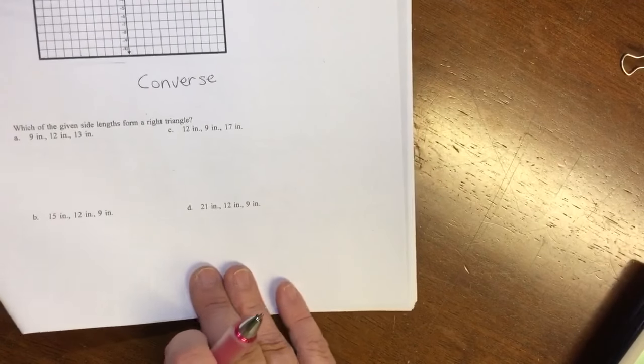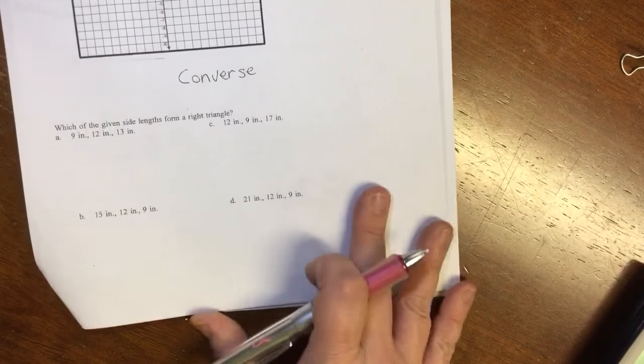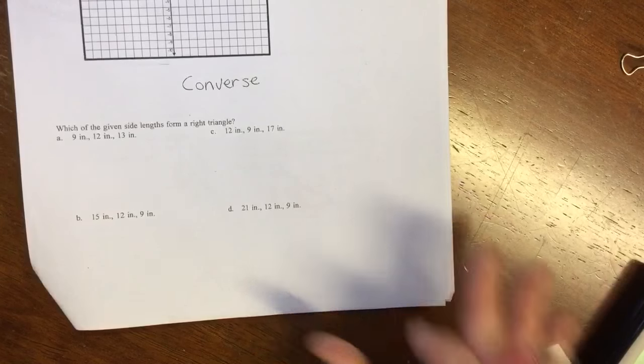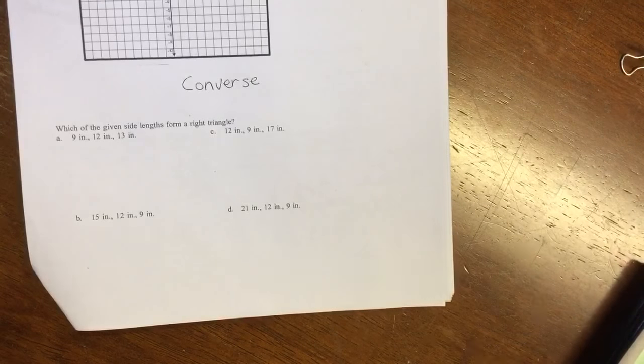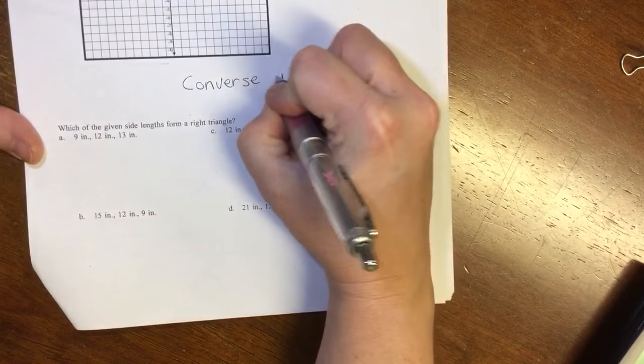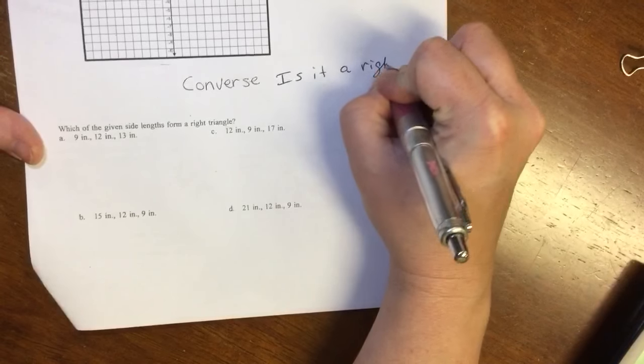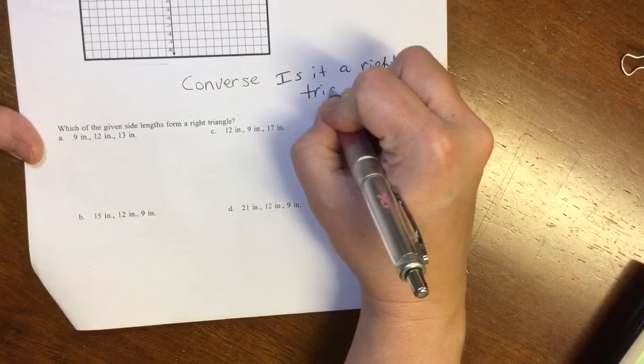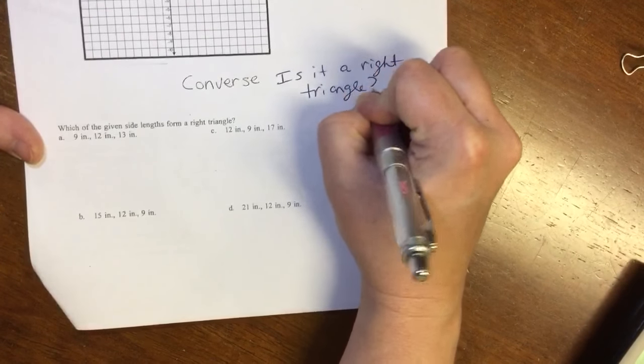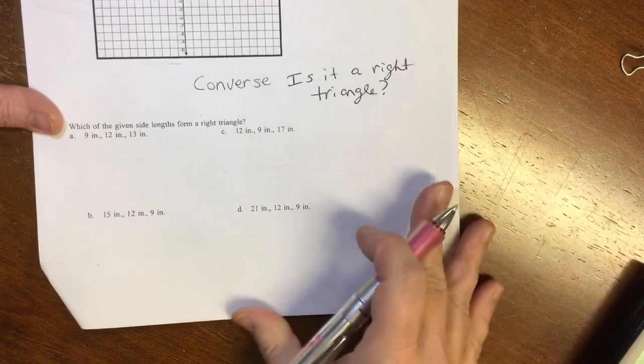All right, I'm going to do the converse first. All right, so the converse is just me using the formula in a different way. So instead of using the formula to solve for one of the side lengths, I'm going to use it to tell if something is a right triangle or not. Okay, is it a right triangle?